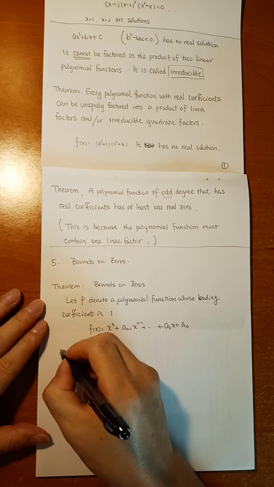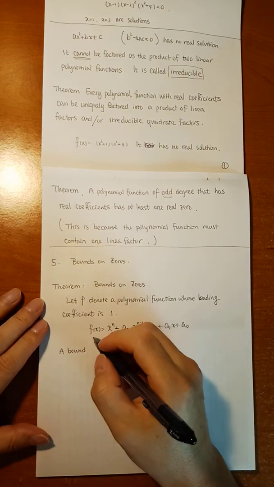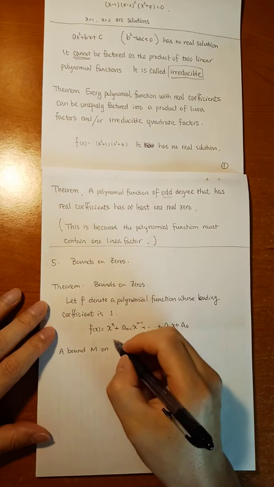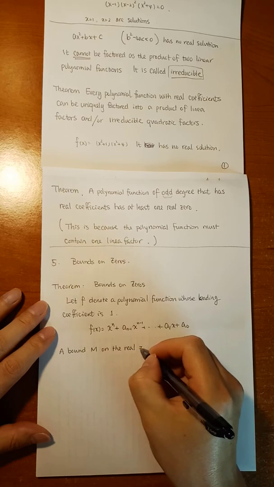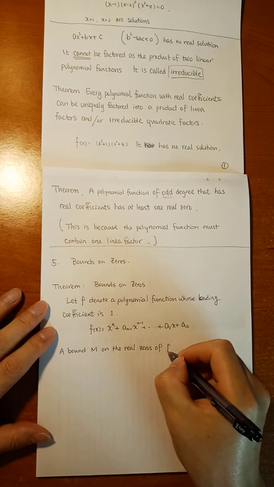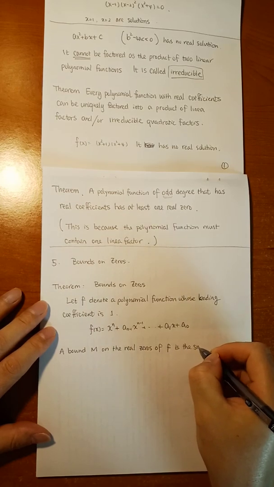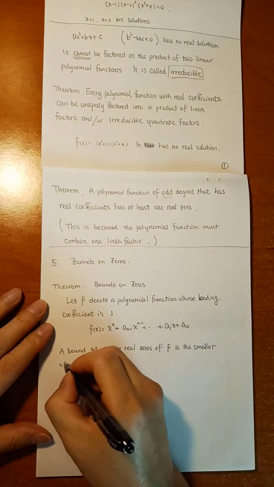A bound M on the real zeros of f is the smaller of the two numbers.